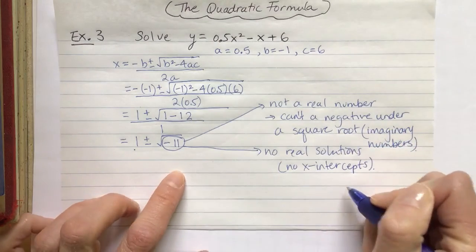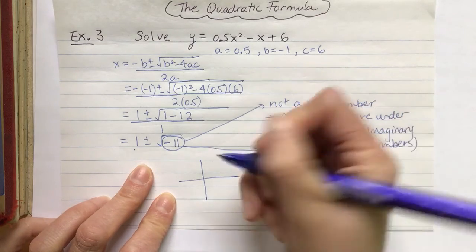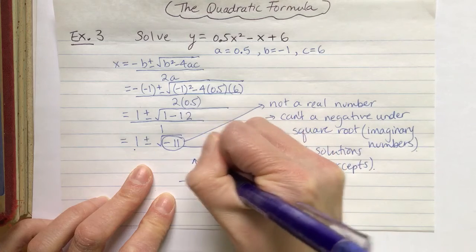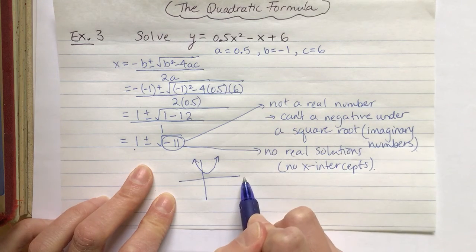Okay, and recall this sort of graph will look something like this. Okay, so it's not crossing the x-axis.